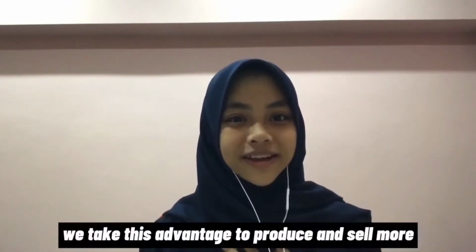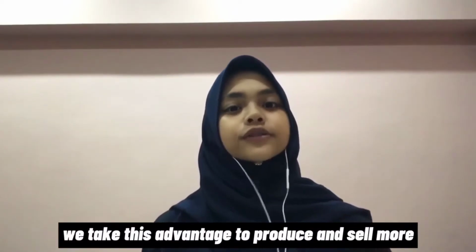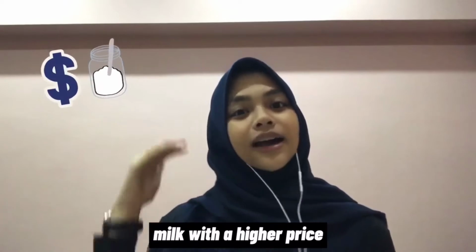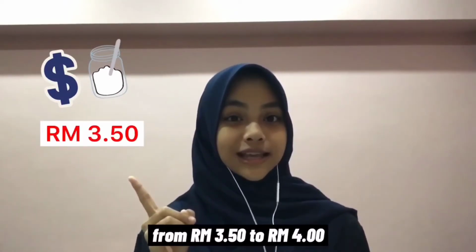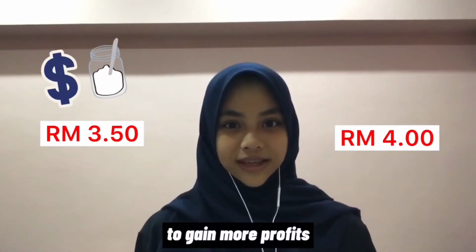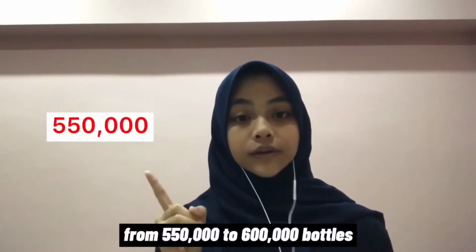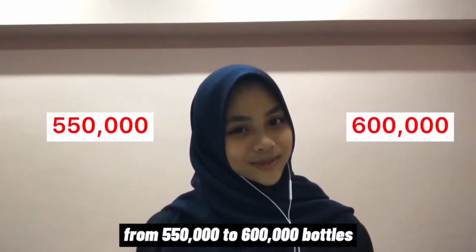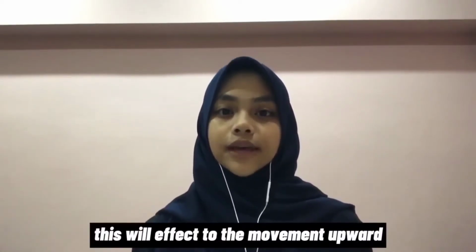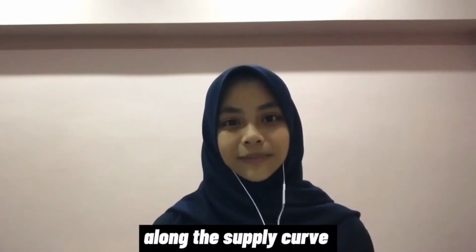As a supplier, we take this advantage to produce and sell more milk at a higher price, from 3.50 ringgit to 4 ringgit, to gain more profits. The quantity of milk supplied will also increase from 550,000 to 600,000 bottles. This will affect the movement upward along the supply curve.